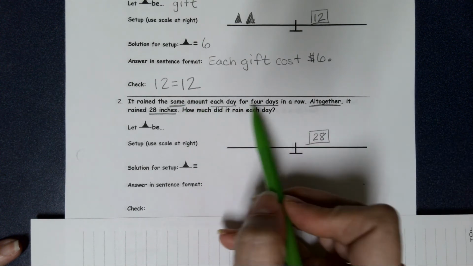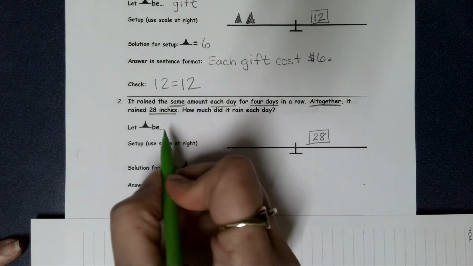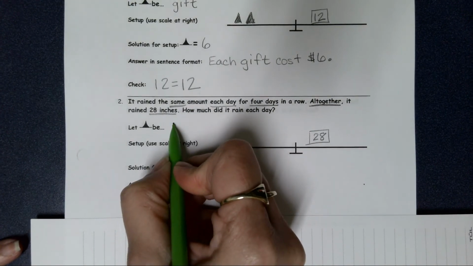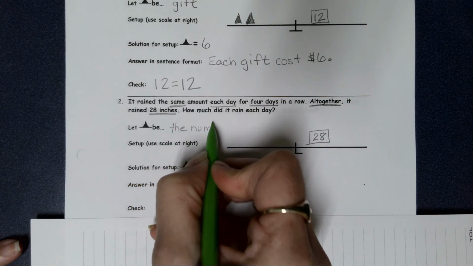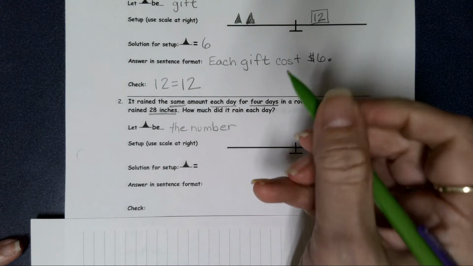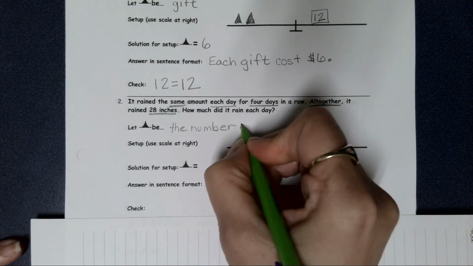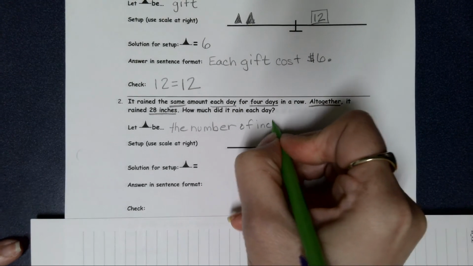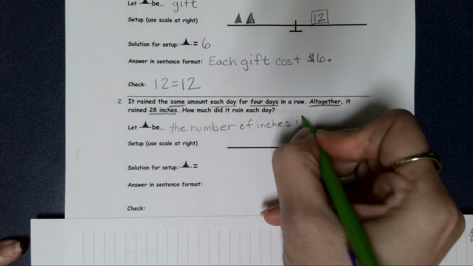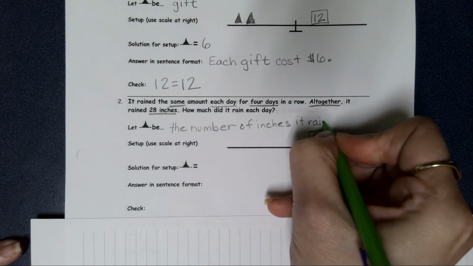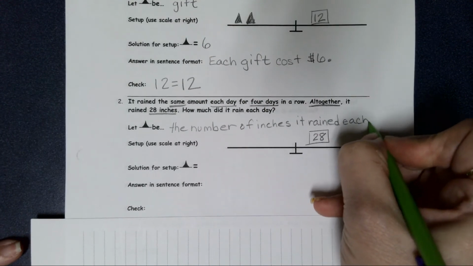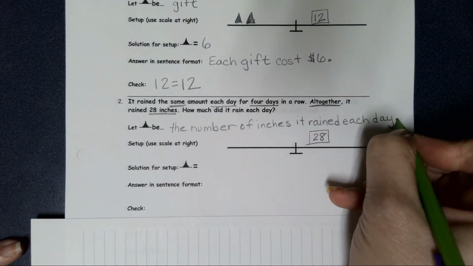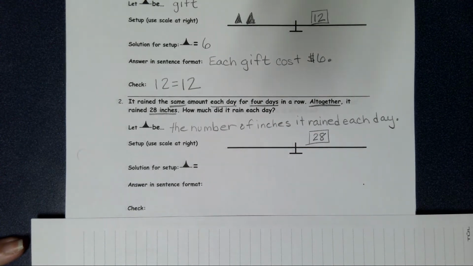Same amount for 4 days. So let pawn be the number of inches it rained each day. Apologize, I write pretty big.